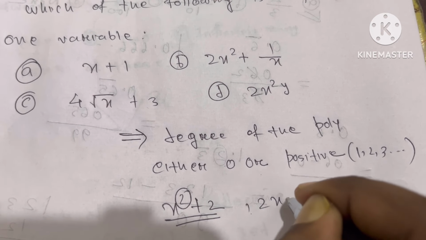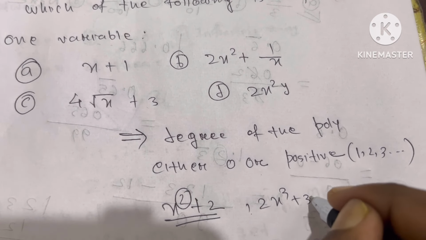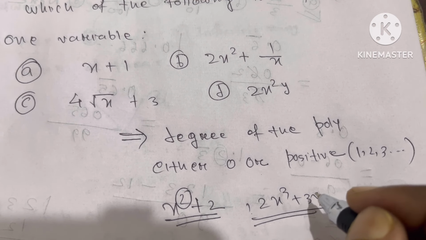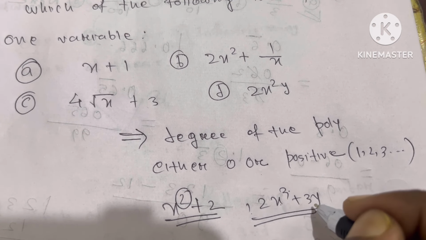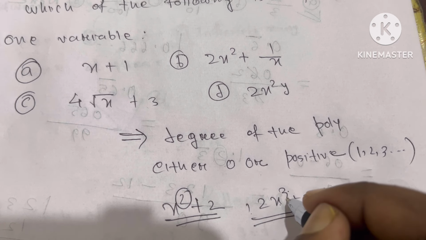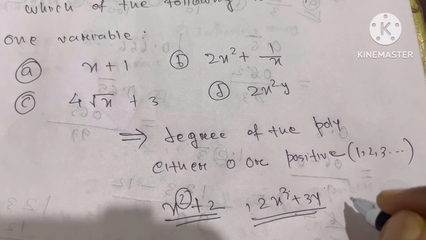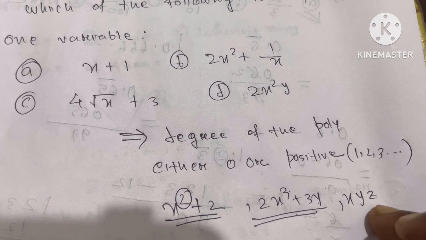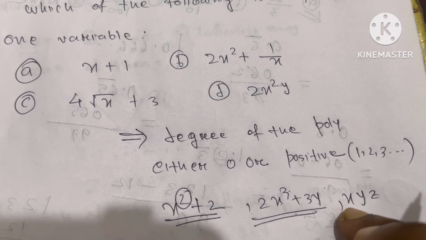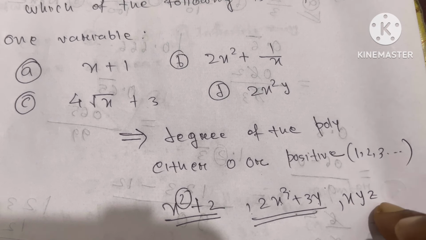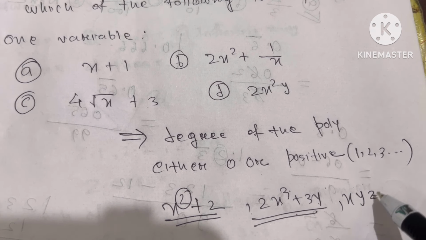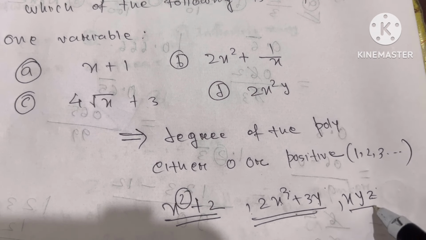That's why the degree of this polynomial is 2. And 2x cube plus 3y is a polynomial because if you observe the powers of the variables, the x power is 3 and the y power is 1. So the highest power is 3, that's why the degree of this polynomial is 3. Then x, y, z. Can you tell me the degree of this polynomial? If you observe all the variables, you get positive exponents. The x power is nothing, that is 1, the y power is 1, the z power is 1. So this is also a polynomial.